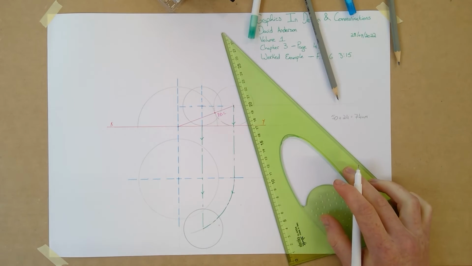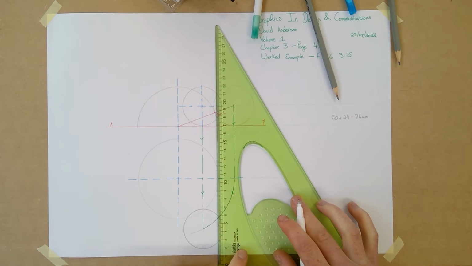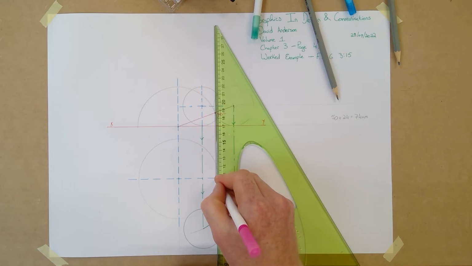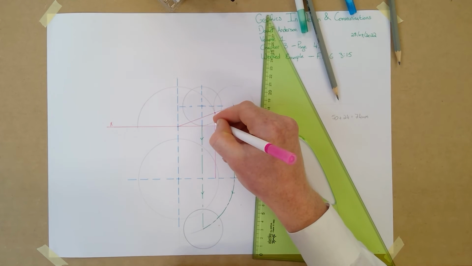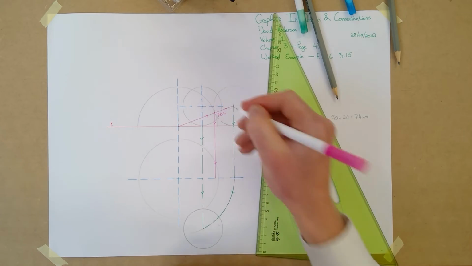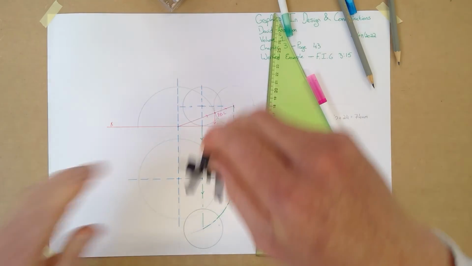What I can do then with this point of contact is bring it straight down. So this is on the construction circle now. So I just bring it straight down to my center line there. And I'm going to rotate this around.